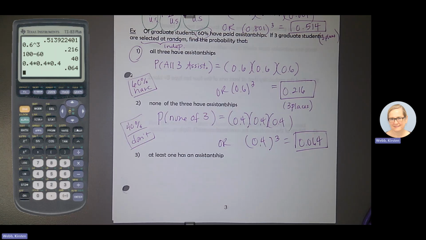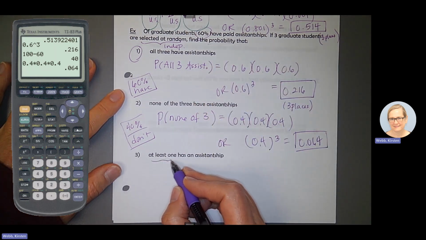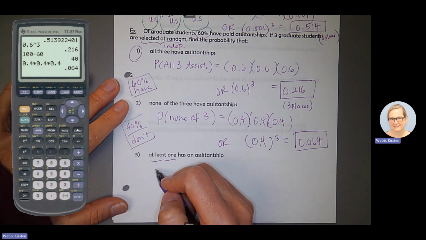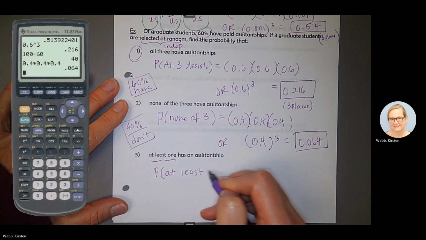Number 3 also requires a little bit of the idea of complements. Anything we want to back up and double check about 2 before we see? So this time we want the probability that at least one of the 3 that are selected has an assistantship. At least one.